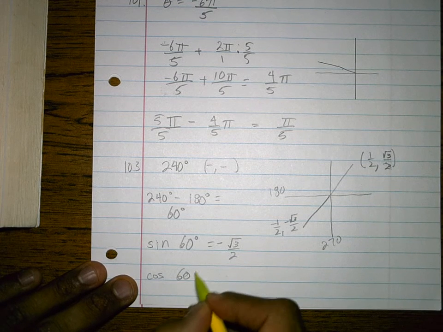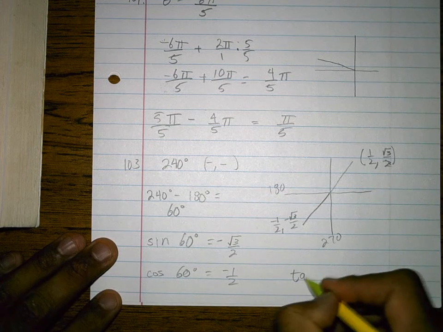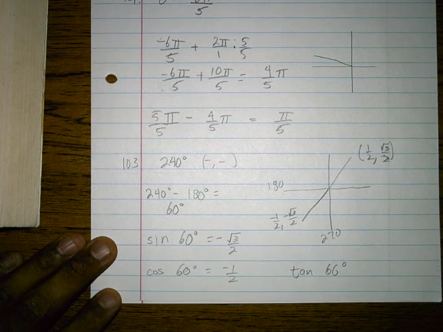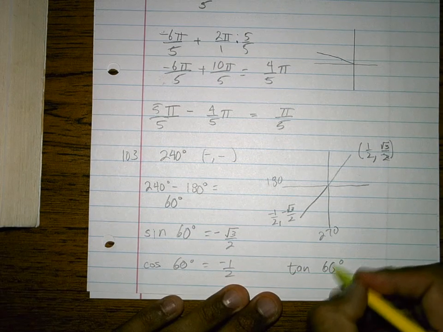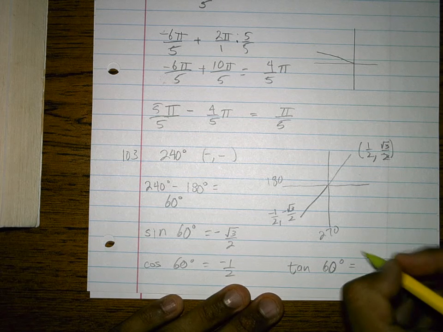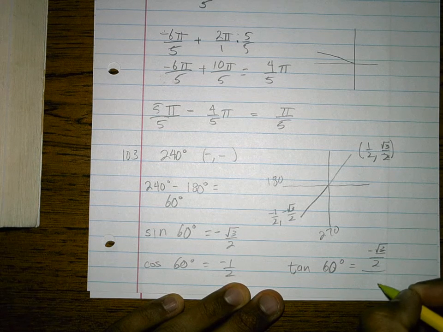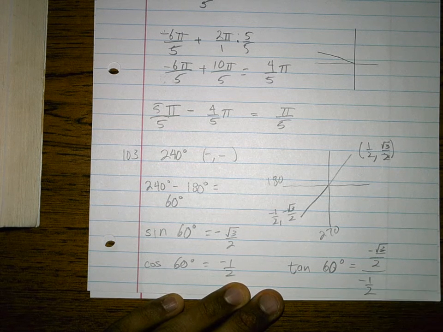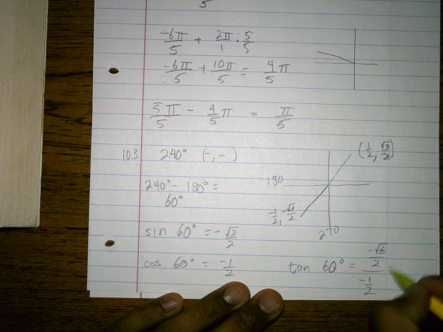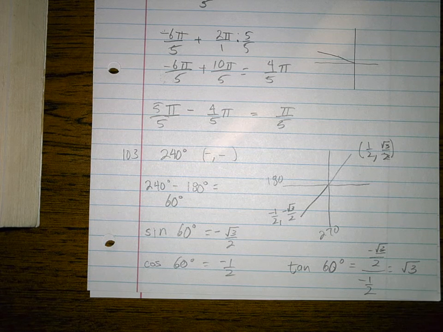Cosine is negative a half, and the tangent would be equal to the sine over the cosine, or the y over the x. So root 3 over 2 all over negative 1/2. Well, a negative divided by a negative is a positive. If I write this out, it's positive root 3.